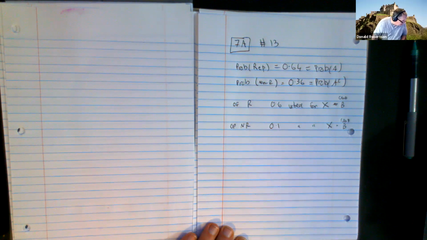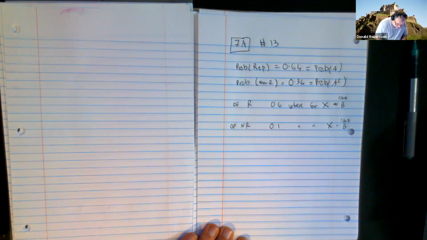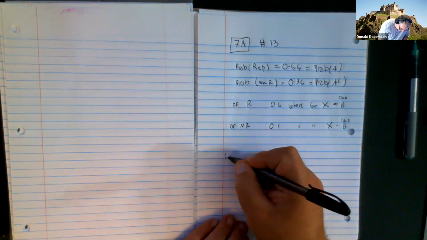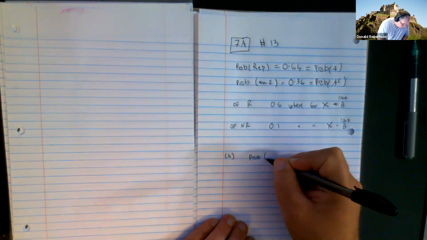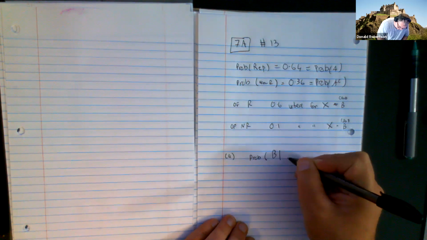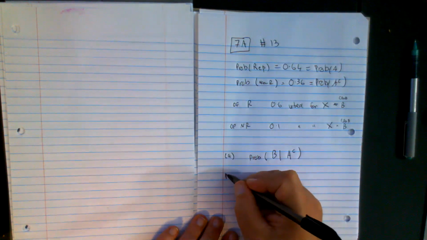So is this question E? The question A part, the last one. Oh, A part, last one, right? So in question A, the probability of B given A complement, right? So let's try and put that into English.